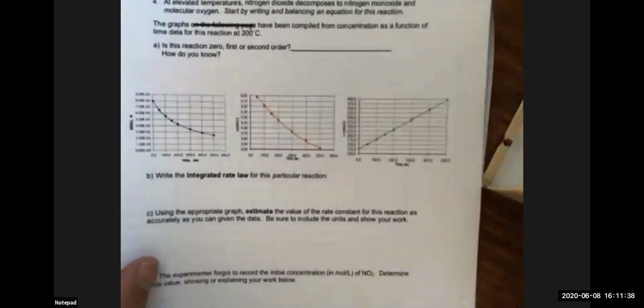Okay, let's look at our next and last problem in this worksheet on integrated rate equations. So problem 4: at elevated temperatures, nitrogen dioxide decomposes to nitrogen monoxide and molecular oxygen.